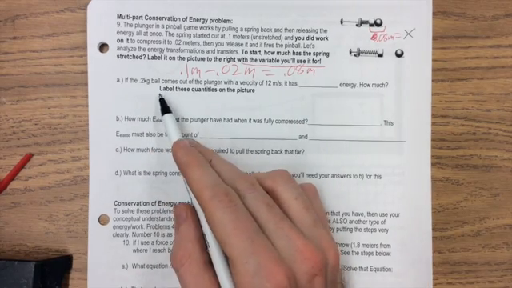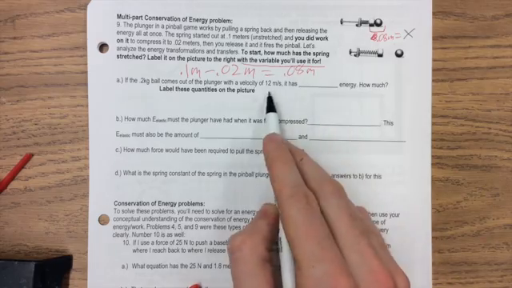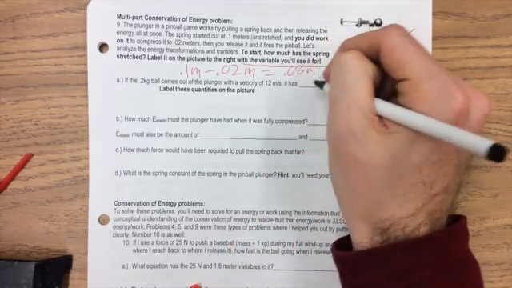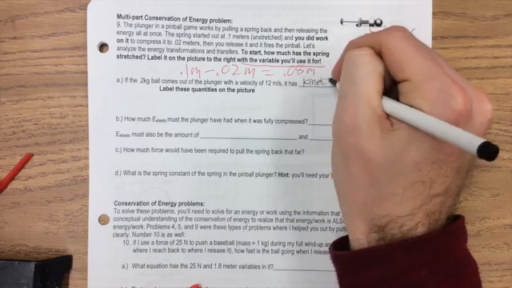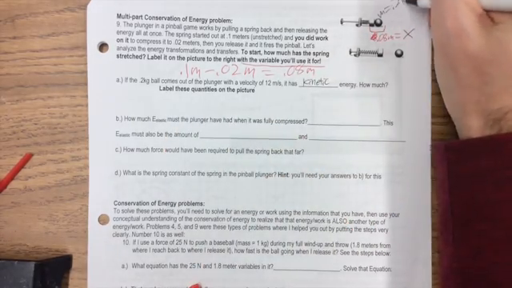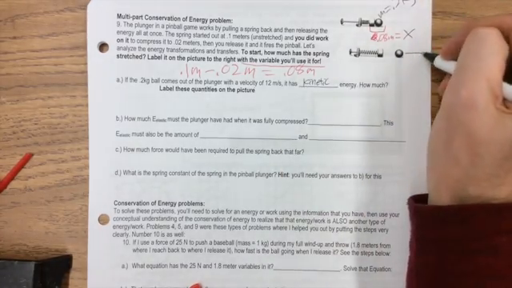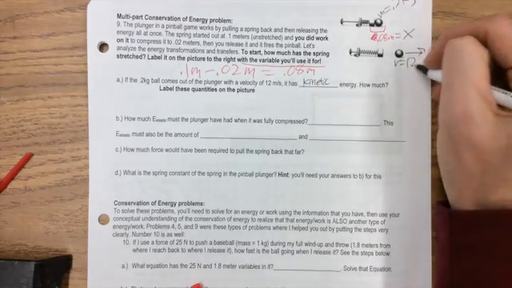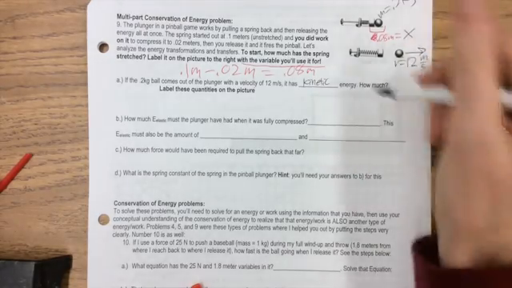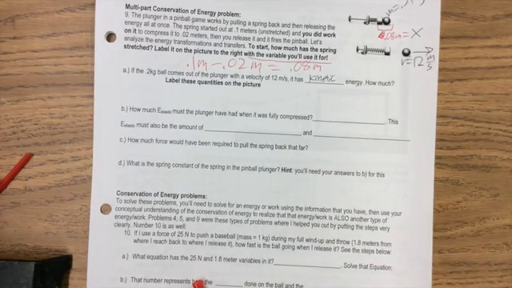All right, so if the 0.2 kilogram ball comes out of the plunger with a velocity of 12 meters per second, it has what kind of energy? If something has a velocity, it must have kinetic energy. Label these quantities on the picture. So mass equals 0.2 kilograms. Velocity of the ball here, v equals 12 meters per second. So now I've got a picture going of what this is like. So how much kinetic energy does it have?